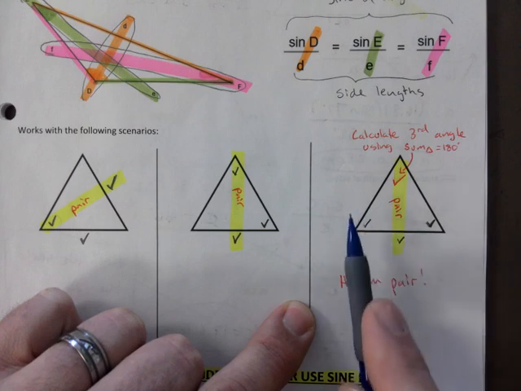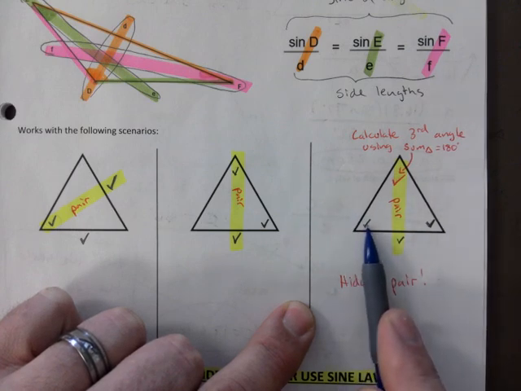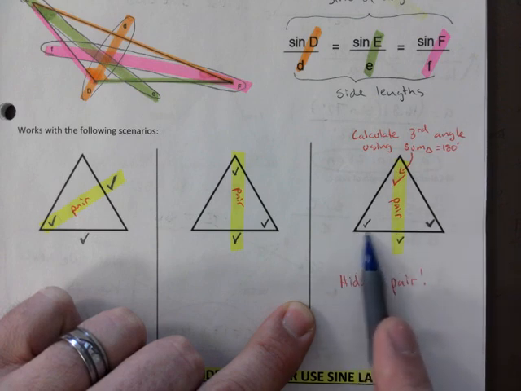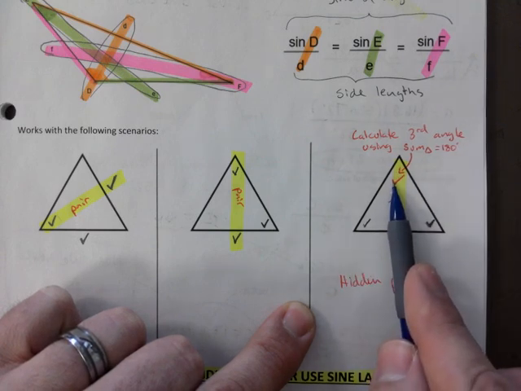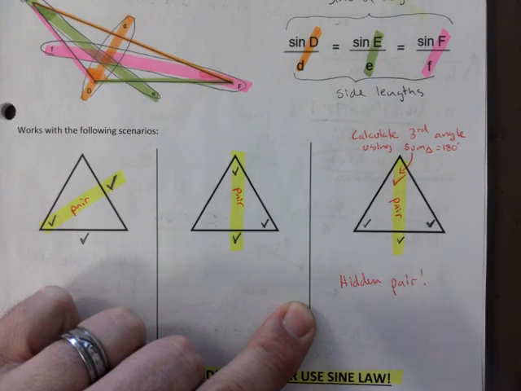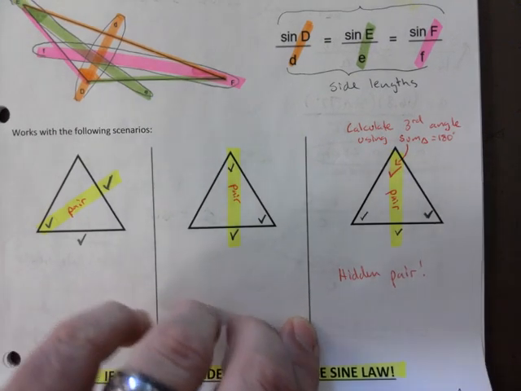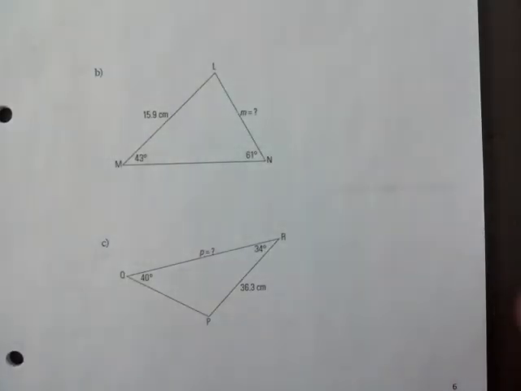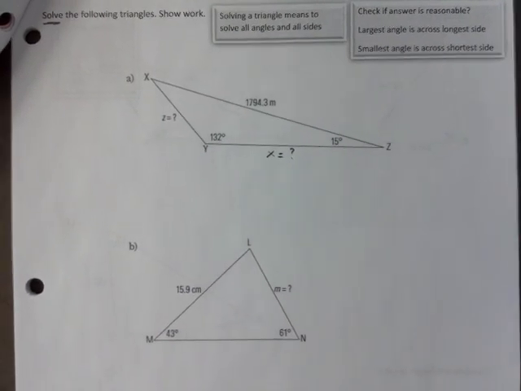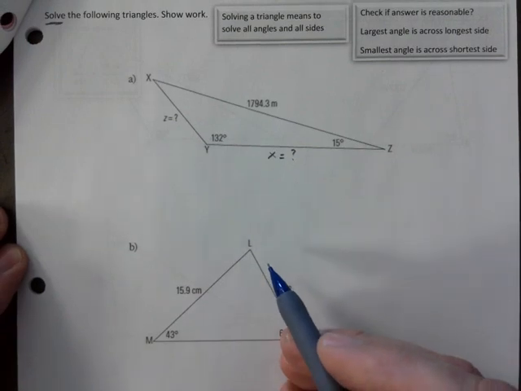This is not so obvious because you know the two angles here on either side of the known side. So you have to find that third angle and then you have a pair. But the idea is for sine law to work, you need a known pair, okay? So let's go to page 6. I know I assigned this. I'll do 1 or 2 questions here, and then I'll move on to the next part, okay?